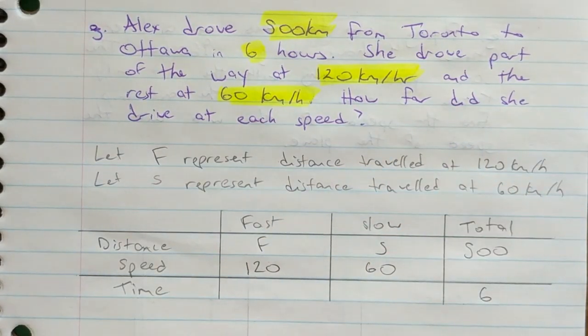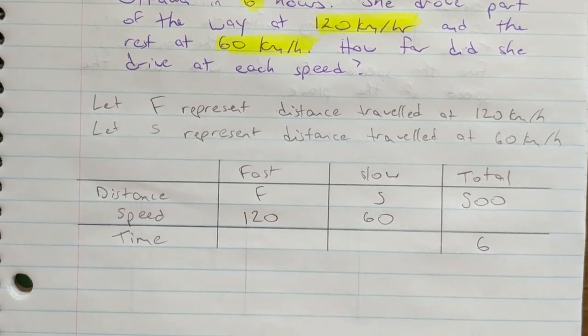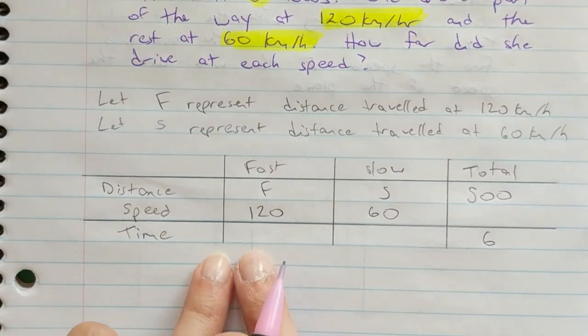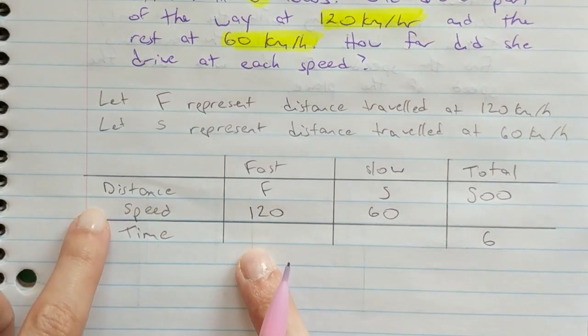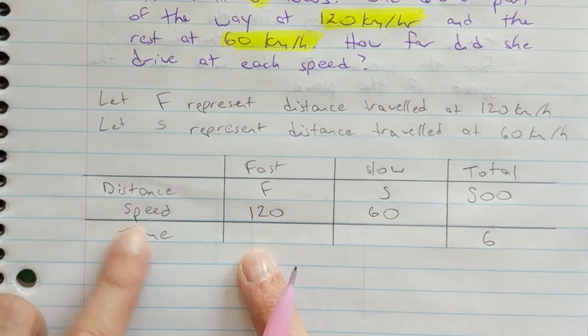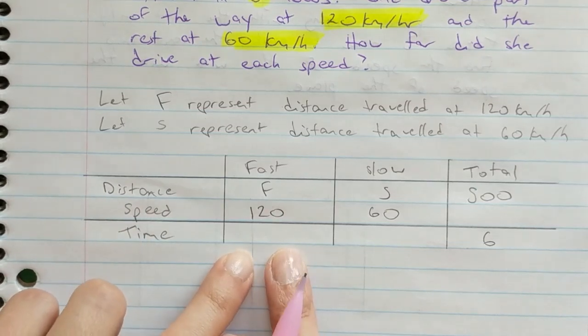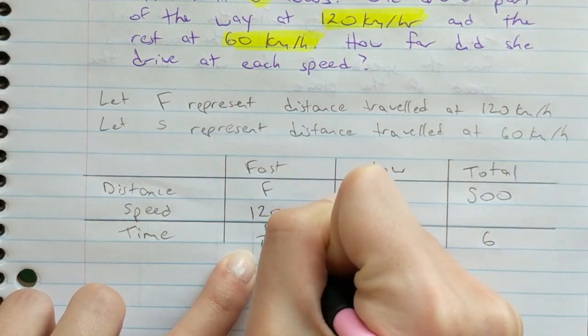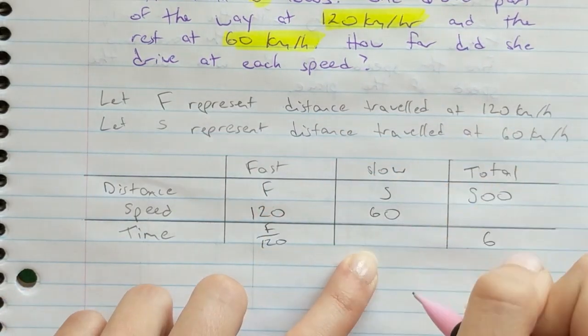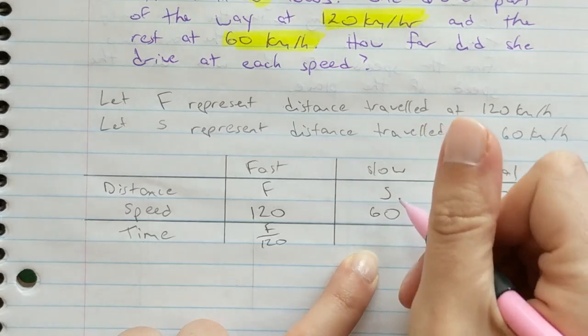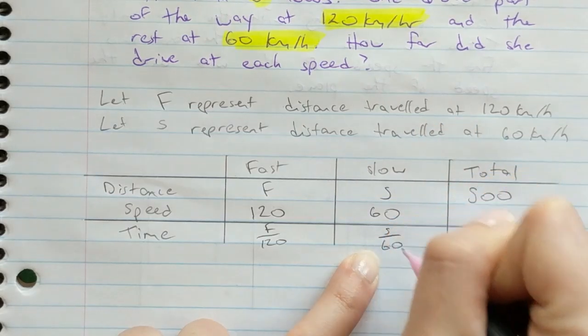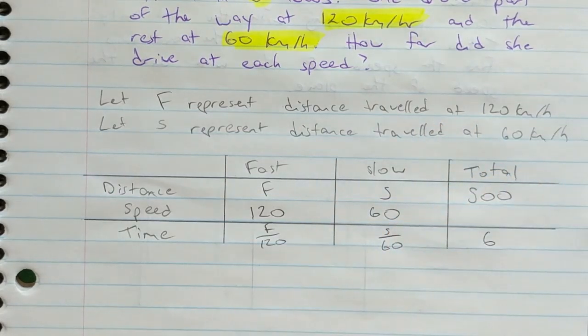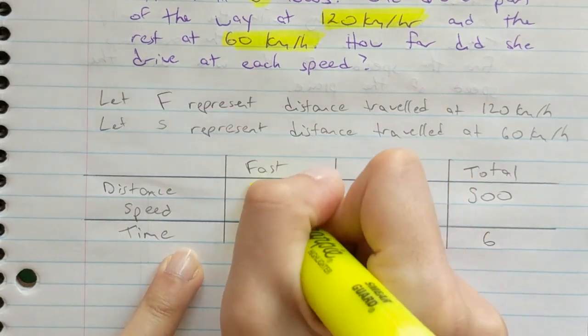We recall that time is equal to distance divided by speed. And so the amount of time that she spent driving fast is F over 120, and the time spent driving slow is S over 60. And now we have our two formulas.